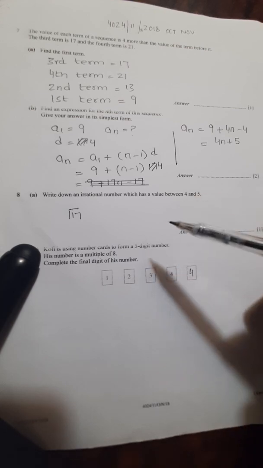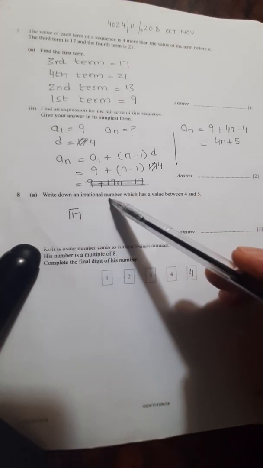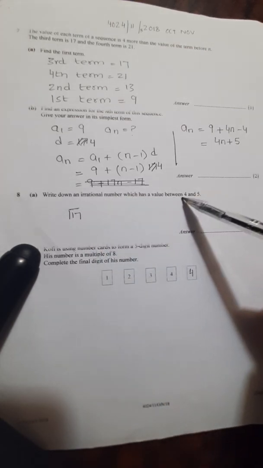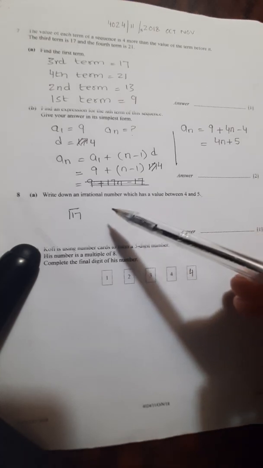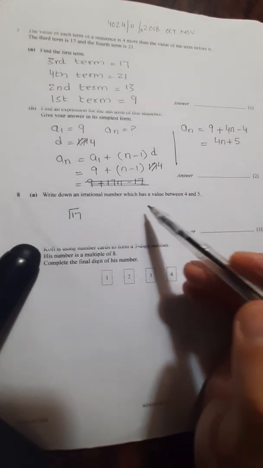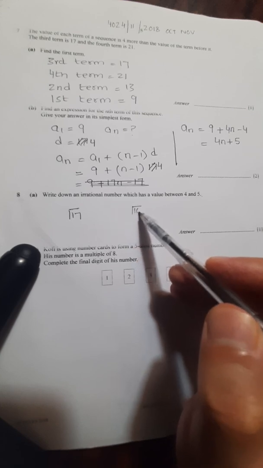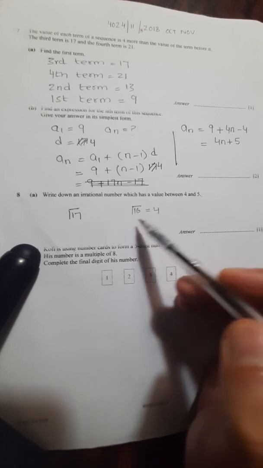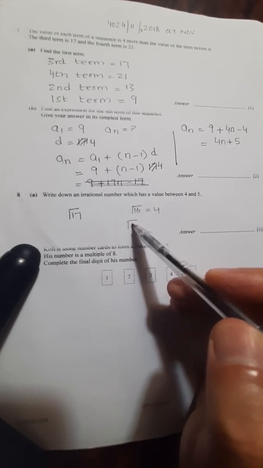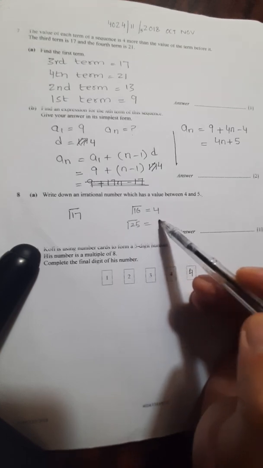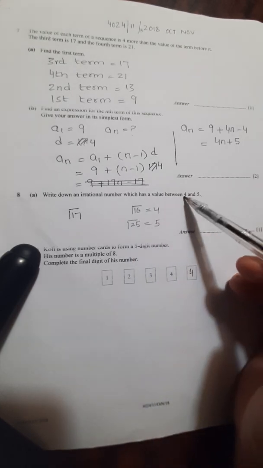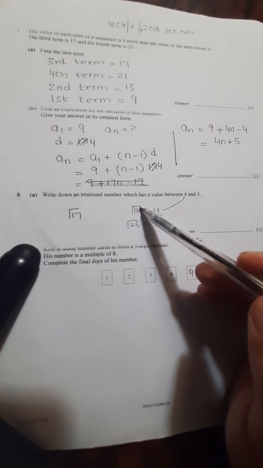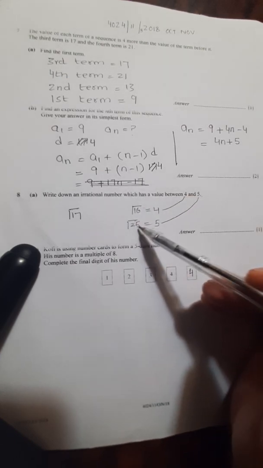Then question number 8: write down an irrational number which has a value between 4 and 5. Basically, square root of 16 is 4, and square root of 25 is 5. So you can write 4 as root 16, and you can write 5 as root 25.